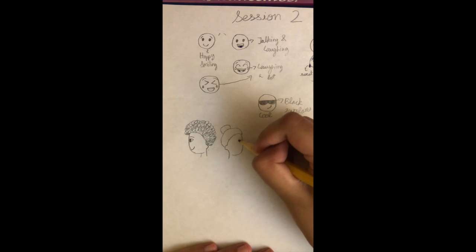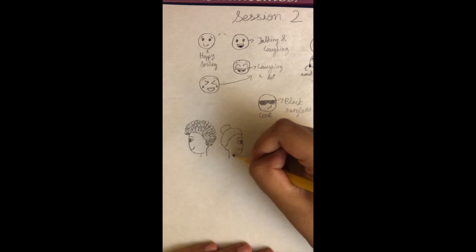Let's make her also be facing the side. Let's say she has big eyes. Eyebrow, smile. There you have it. You have someone facing to the side and speaking, right? And now you've got yourself people.